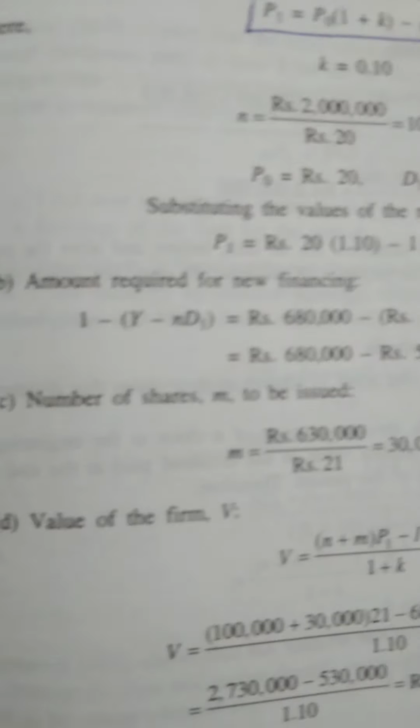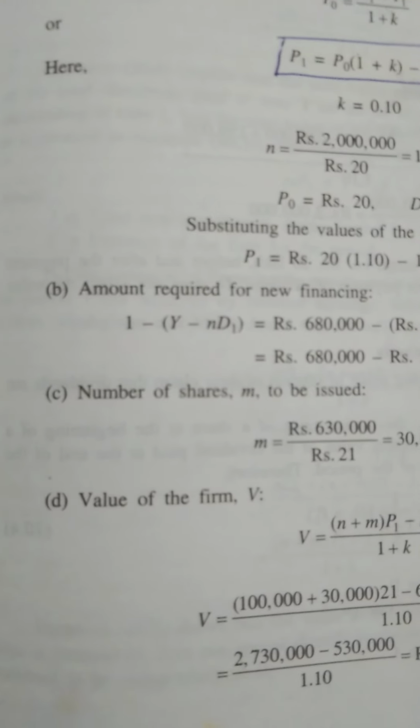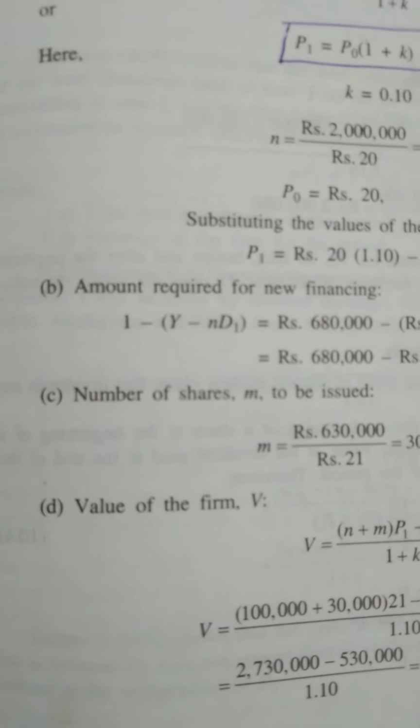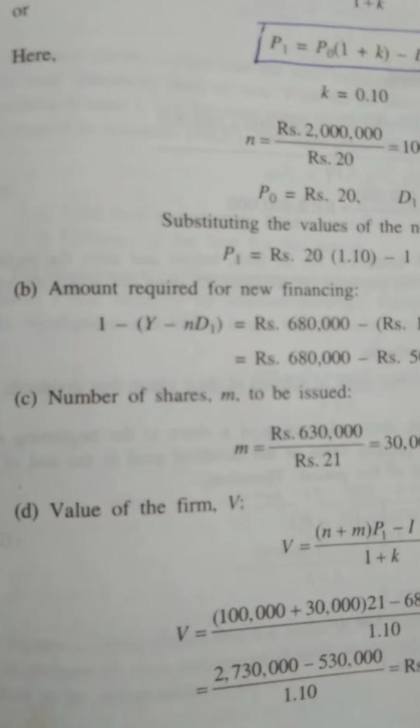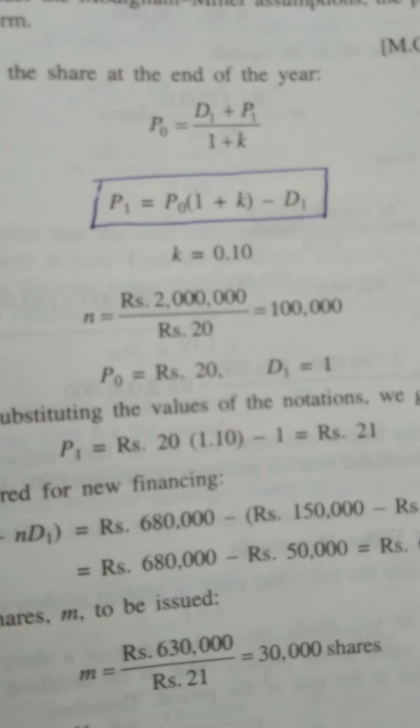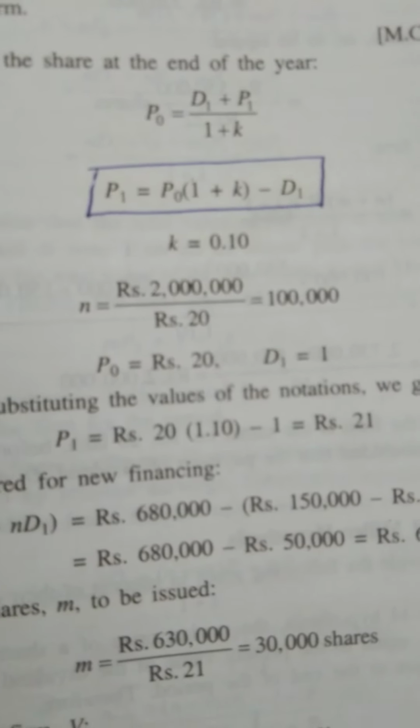Okay, now the second step, A B C D. What I have told you, there are 4 steps. Number B, amount required for new finance. You have to remember those formulas. P1 equal to P0 (1 plus k) minus D1.